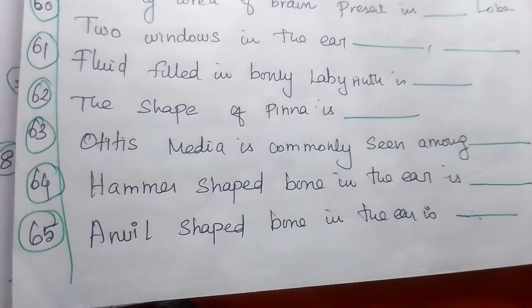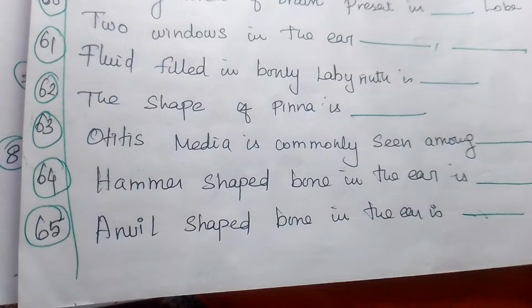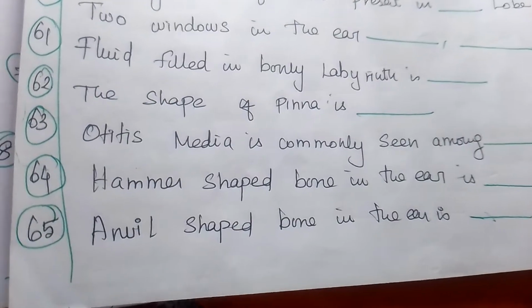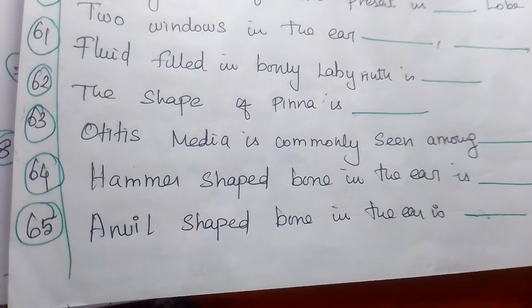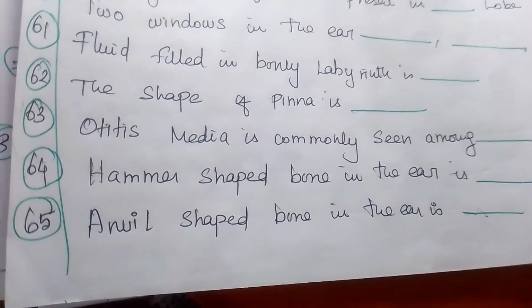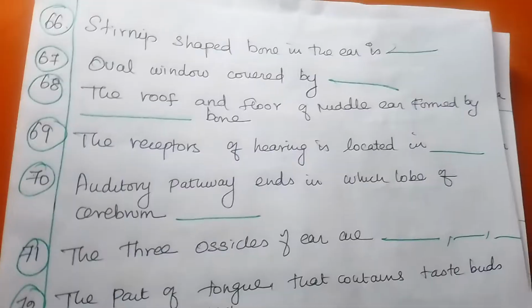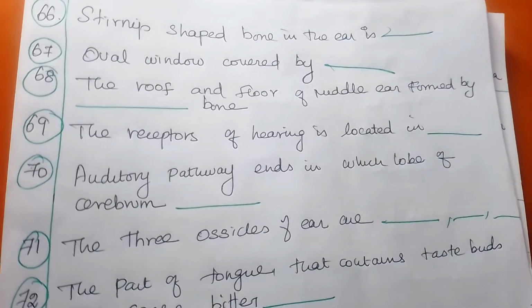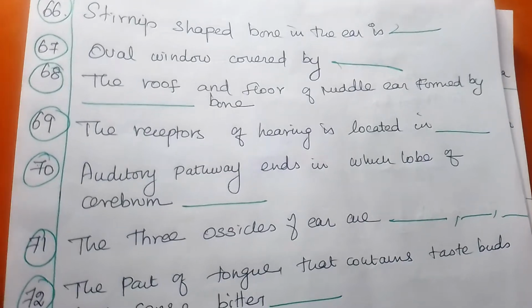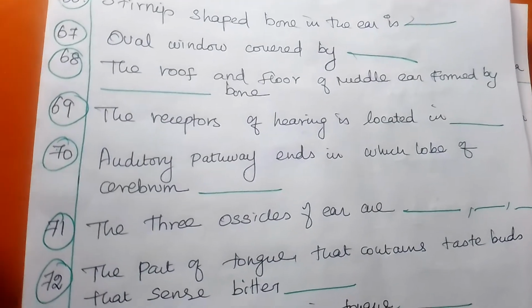The hammer-shaped bone in the ear is called malleus. The anvil-shaped bone in the ear is called incus. The stirrup-shaped bone in the ear is called stapes. The oval window is covered by the stapes.